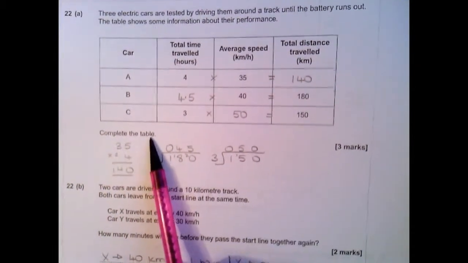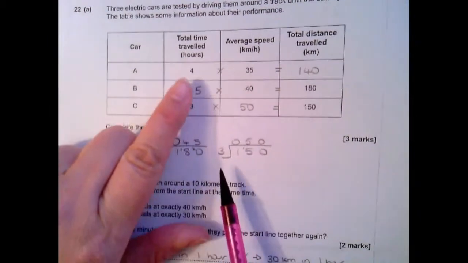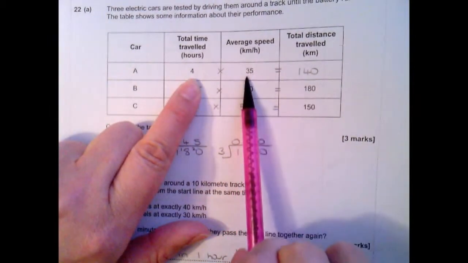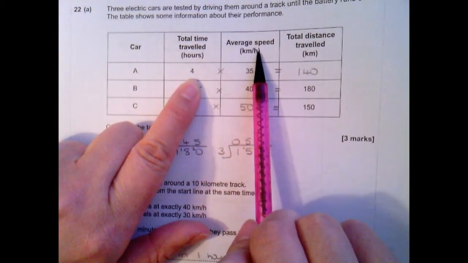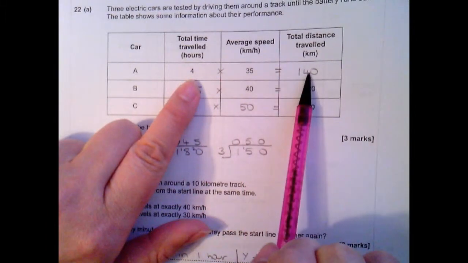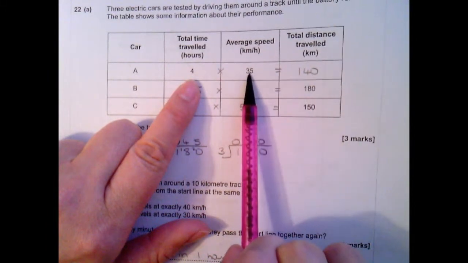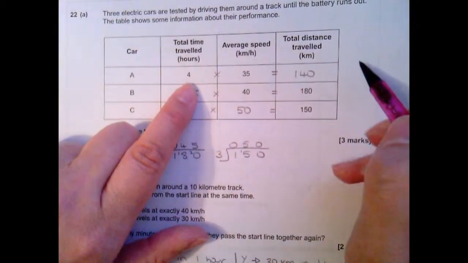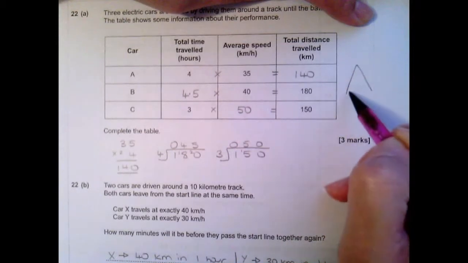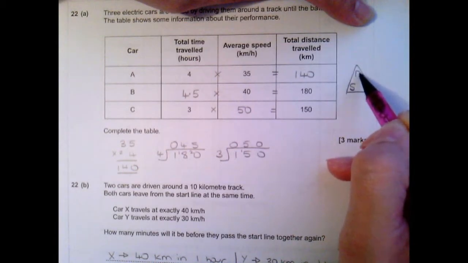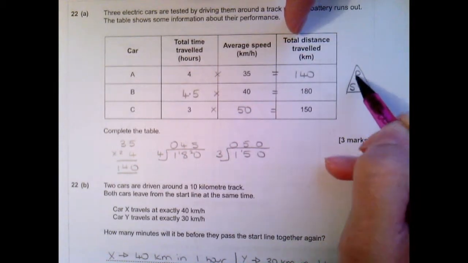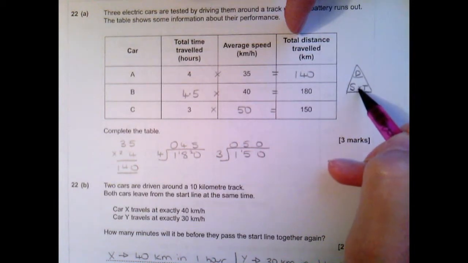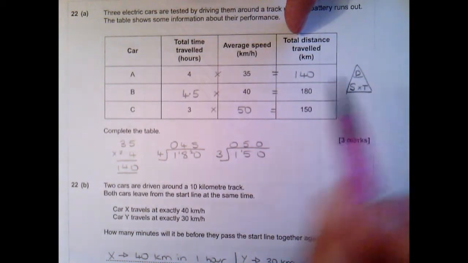So complete the table. They'd given you 4 hours and 35 kilometres per hour. So for you to work out the distance that they travelled, this just means they go 35 kilometres every hour, so times it by the 4 hours to get the 140. Or you could use your speed, distance, time triangle. And for you to get the distance, you do the speed multiplied by the time.